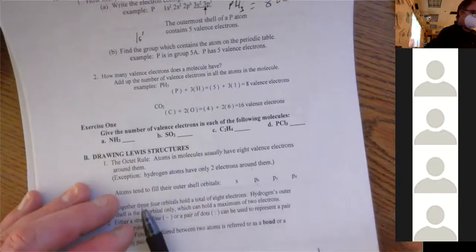Using the periodic table, go ahead and do exercise 1 real quick. Give me a second or two. Count up the number of valence electrons for each of those. This is one of those things that if you can't do this, you're done for the rest of the chapter, because this is a requirement to do everything we do past this day. Keep that in mind.